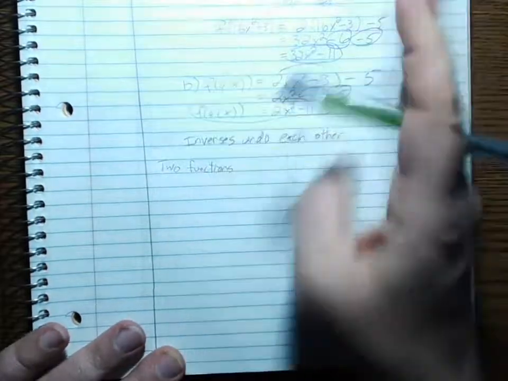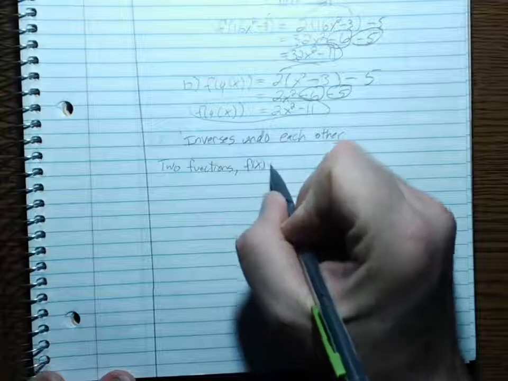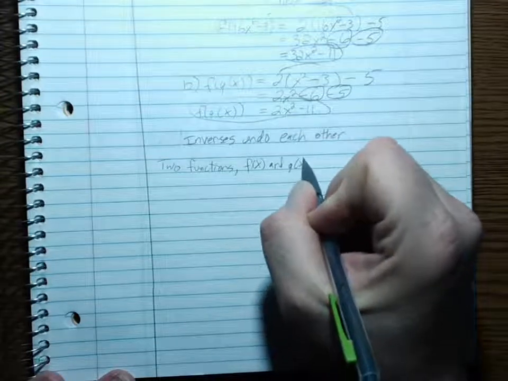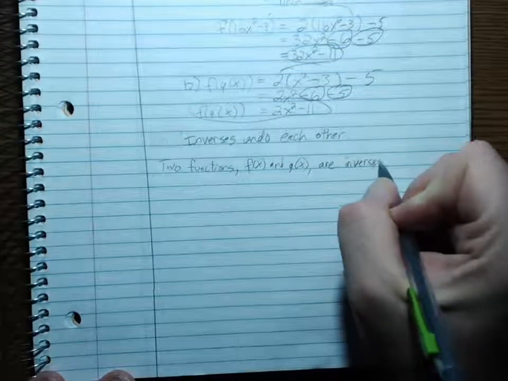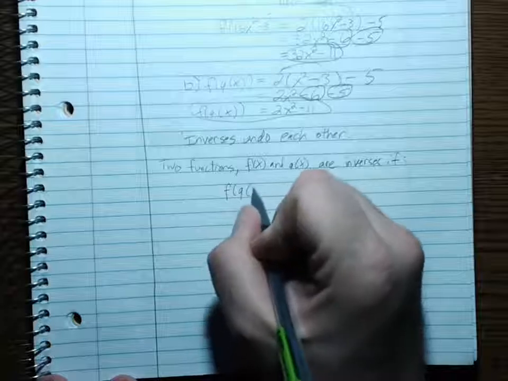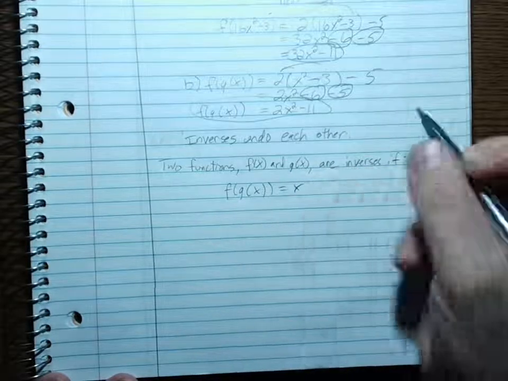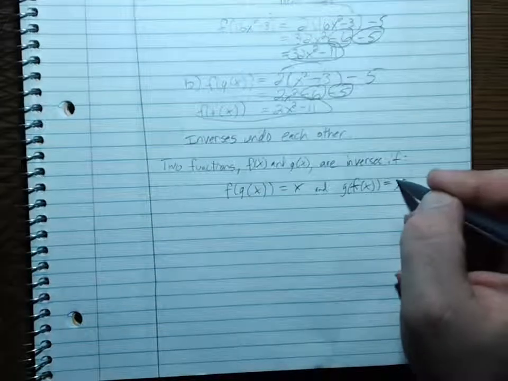So this is how I'm going to define it, and this is going to be a little mathematical. Two functions, f of x and g of x, are inverses if f of g of x equals x and g of f of x equals x. Let's do a couple examples here.